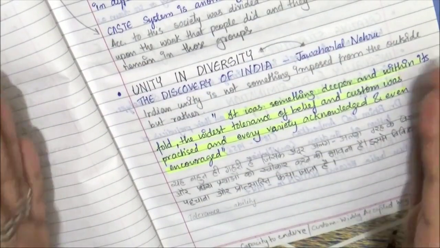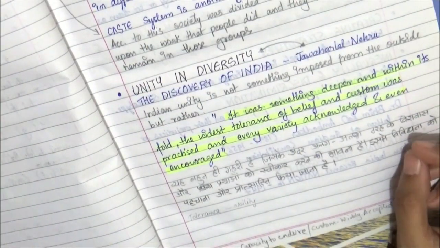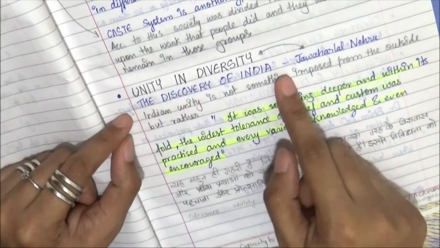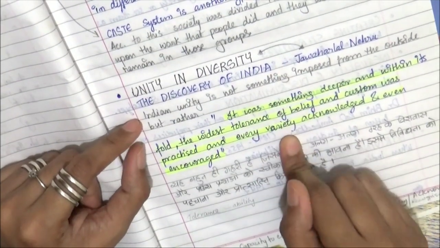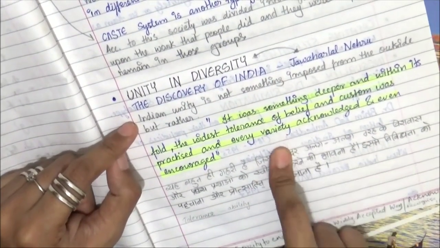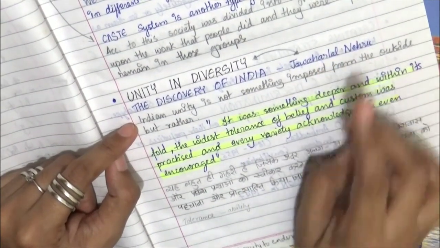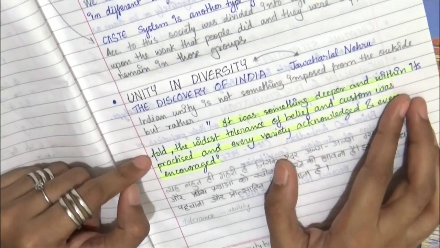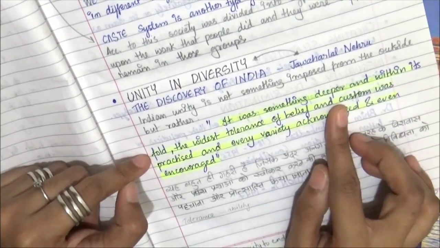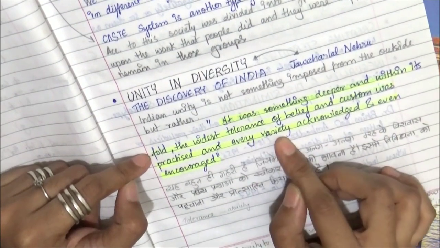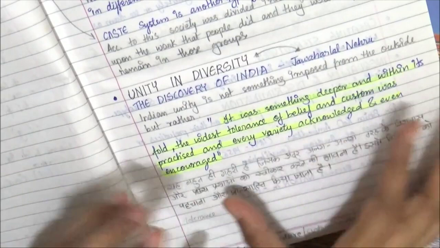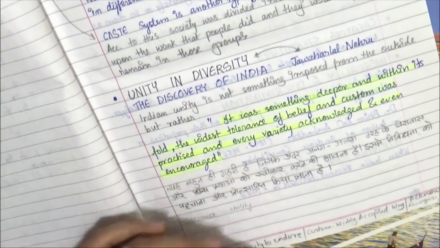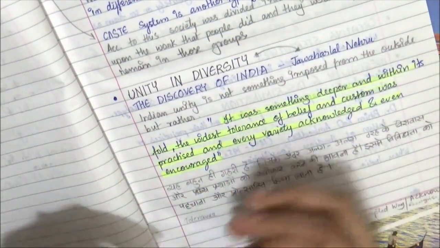In the first chapter of the 6th standard, understanding diversity, there is a subtopic, unity in diversity. For this topic there is one quote given in the book. I really liked it, so I wrote it down here, given by Jawaharlal Nehru in his book Discovery of India. The quote is, "It was something deeper, and within its fold, the widest tolerance of belief and customs was practiced, and every variety acknowledged and even encouraged." We can use this quote if we have to write answers regarding unity in India. This quote really defines it.